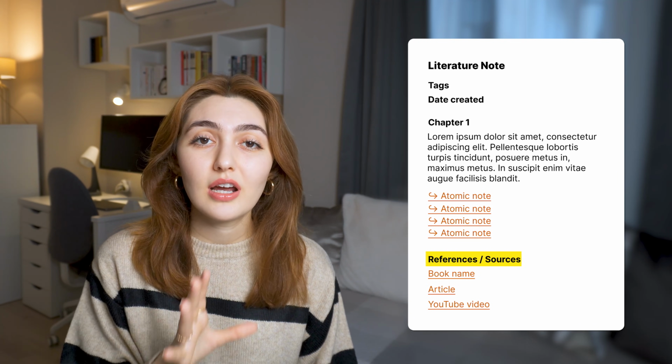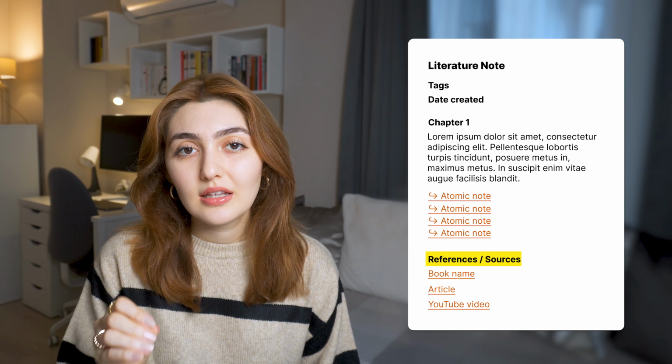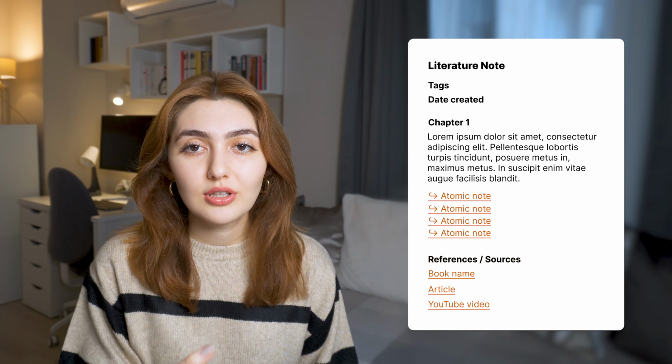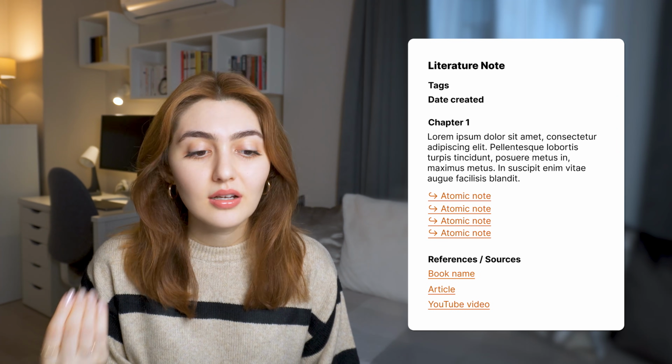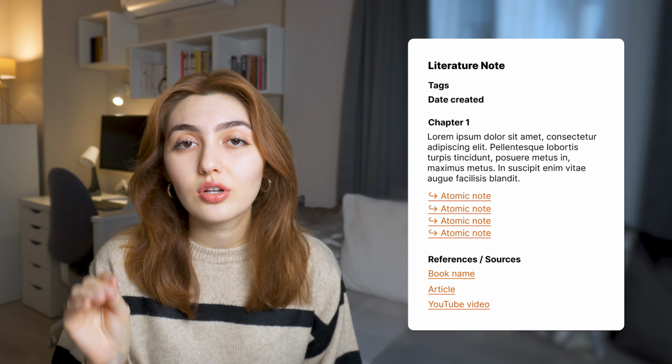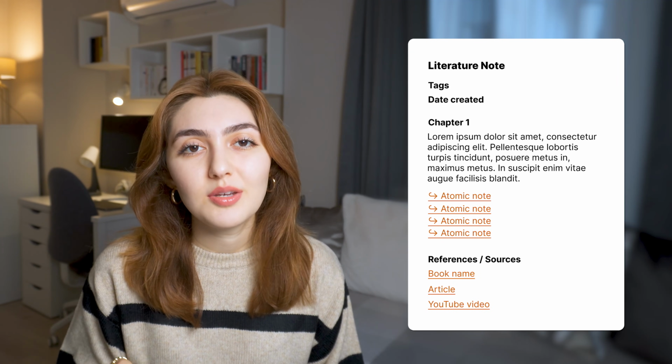This is a place where I store every possible resource that I can refer to. So if a book that I'm reading mentions another book that I want to read, I would put it in that category. If books are somehow connected, I would add it here. If there's an article or YouTube video about this book, I will keep it here.